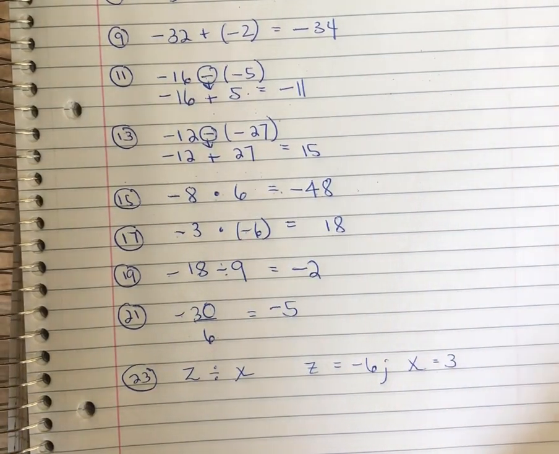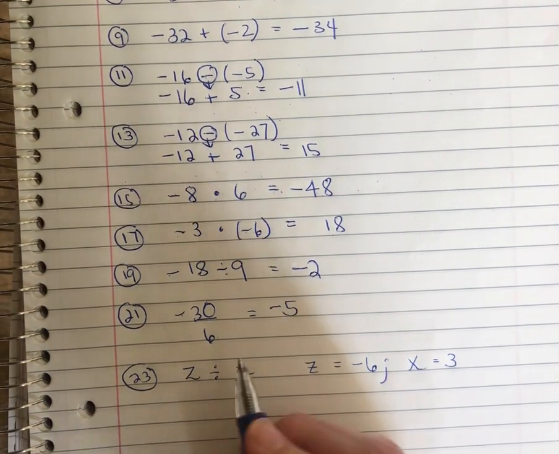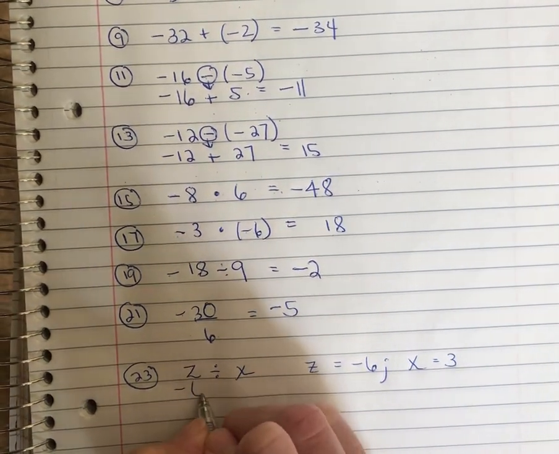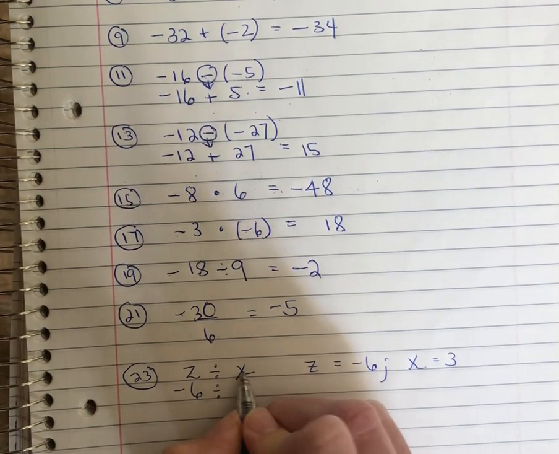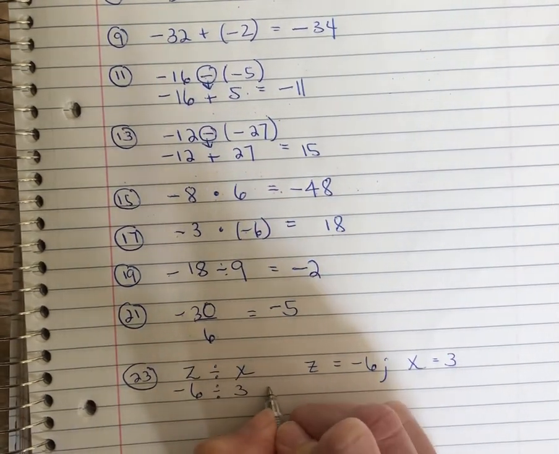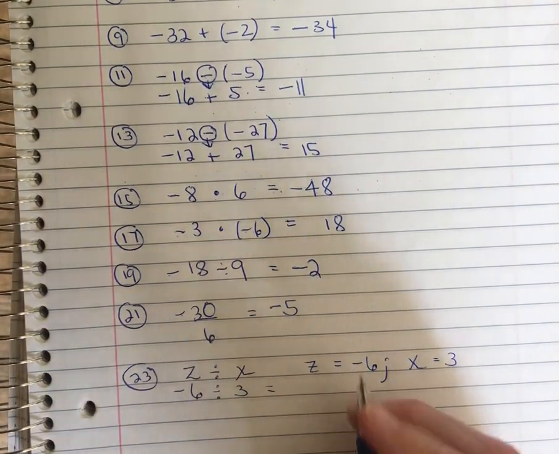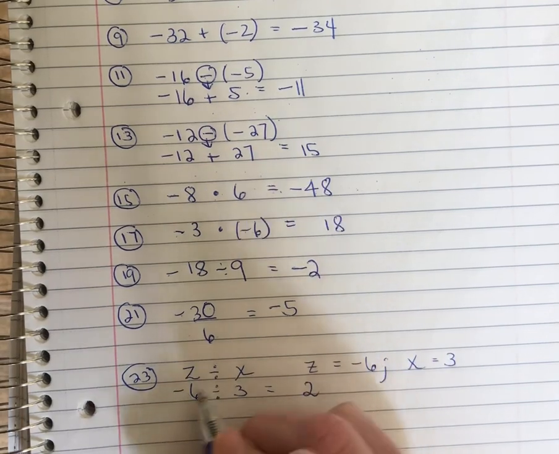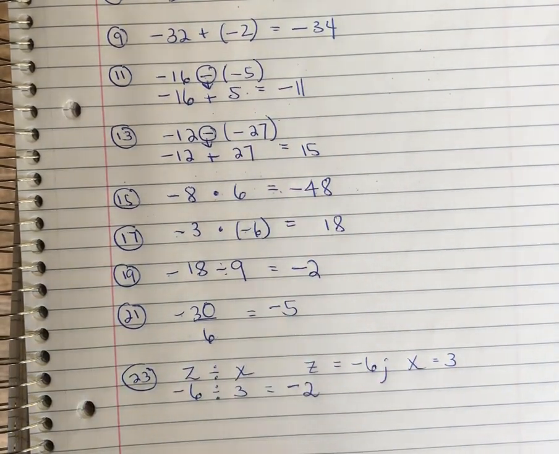So our first job in evaluating is to substitute. So instead of a z, I'm going to replace it with a -6, drop down my division symbol. The value of x is 3, and then we can solve just like the others up here. -6 divided by 3 is 2. The opposite of a positive is a negative.